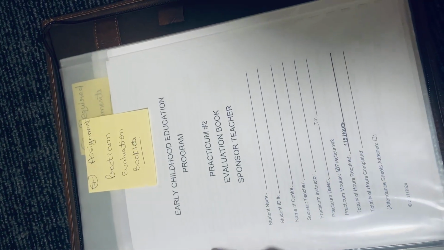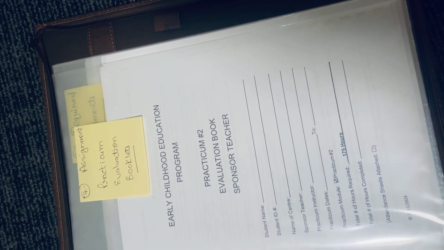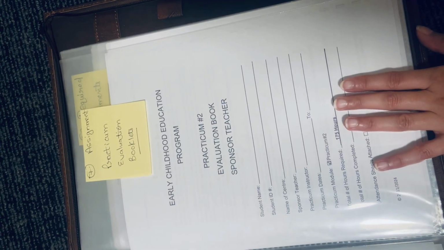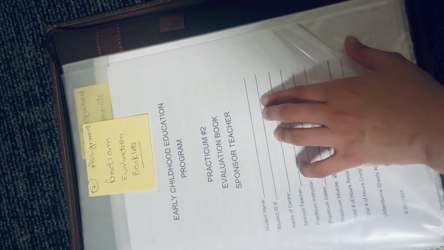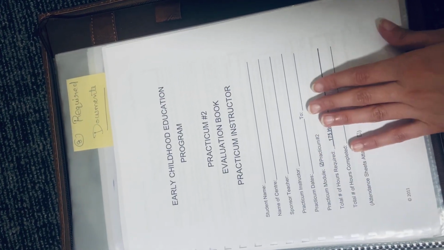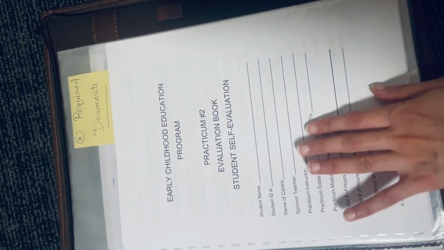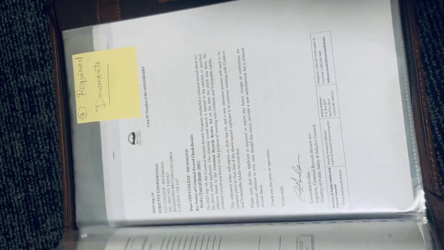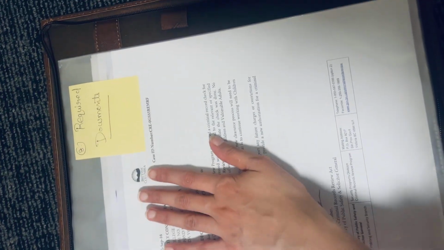And then the seventh part is assignment, practicum evaluation booklet. I divided it into 3. The first one is sponsor teacher, and the second one is practicum instructor, and then student self-evaluation. And then the last part is required documents.